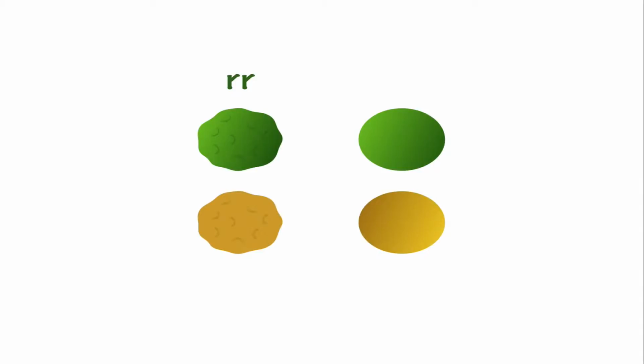If it's a wrinkled pea, it's going to be a recessive characteristic, and the dominant allele is the smooth. All right, so let's see how we can use the Punnett square to see the probability of whether the pea is going to be a smooth or a wrinkled pea.